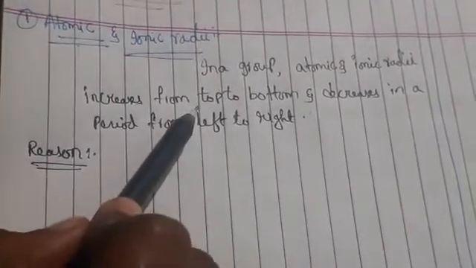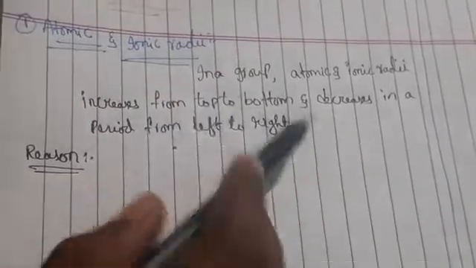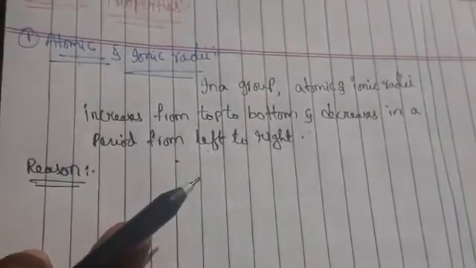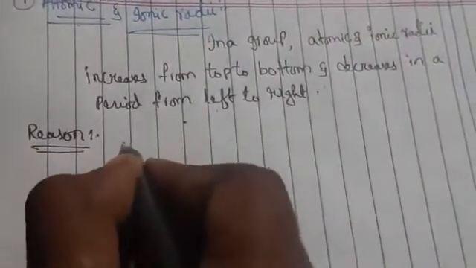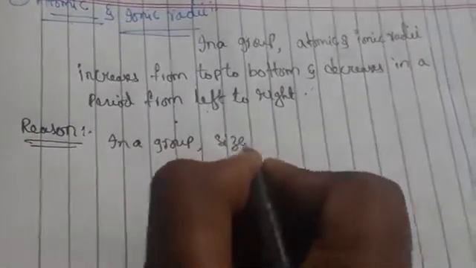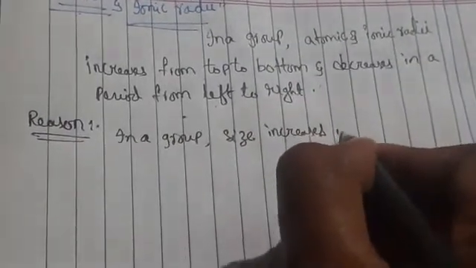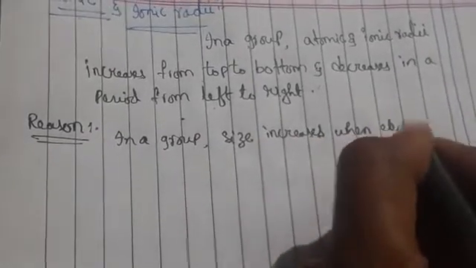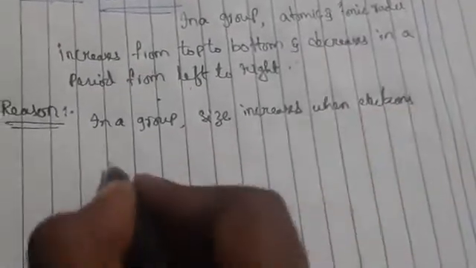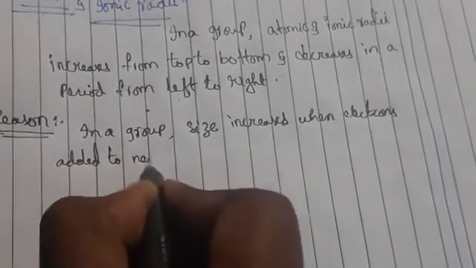Coming to group, what happens? The size increases by addition of new shells. In a group, size increases when electrons are added to new shells.